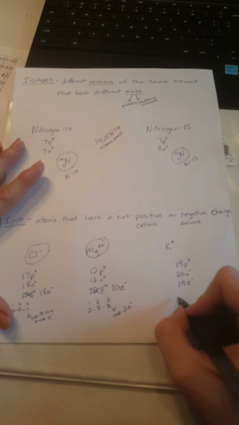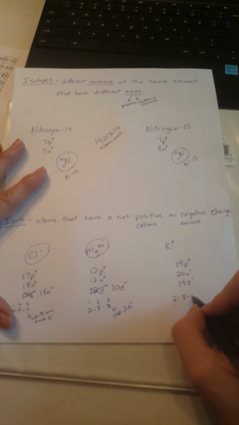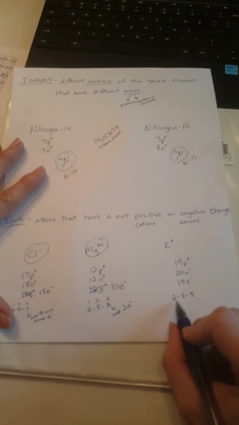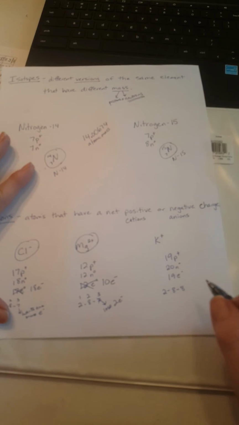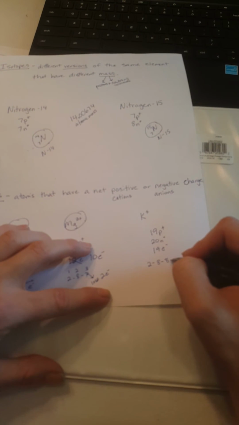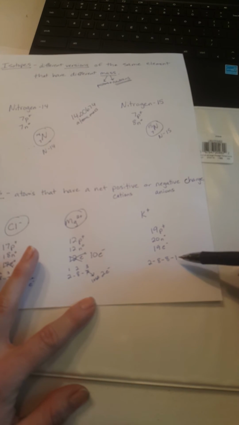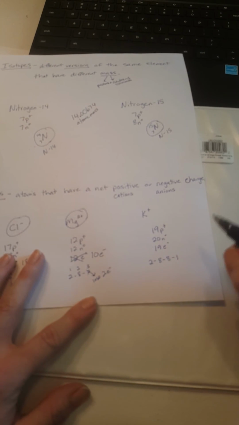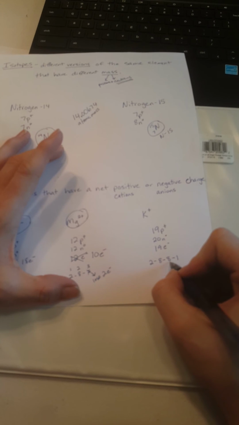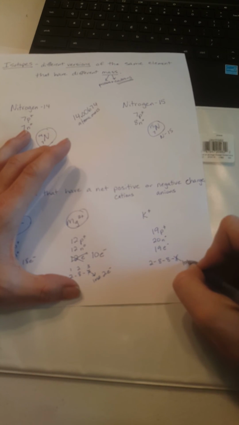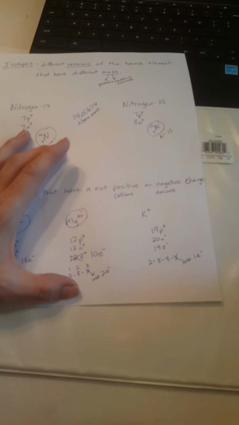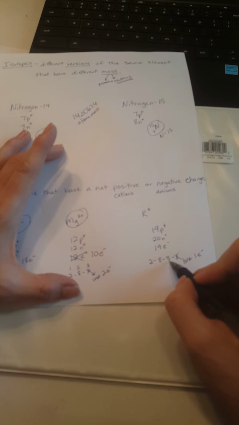But those 19 electrons would be 2 on the first shell, 8 on the second shell, 8 on the third shell. Now we're at 18 total electrons. We need one more to make 19, and that would be on the fourth energy level. It definitely doesn't want that one lonely electron out there by itself on the fourth energy level. So the easiest thing to do to get its full octet would be to lose 1 electron. Now we have a full valence shell on the third level.